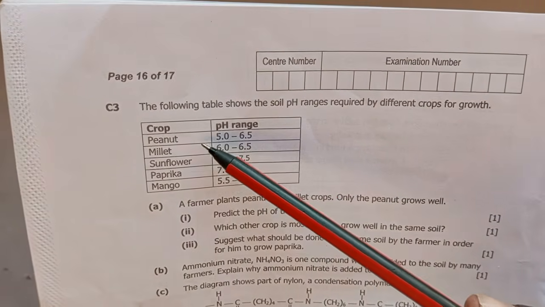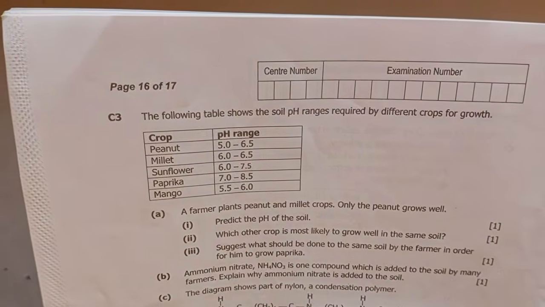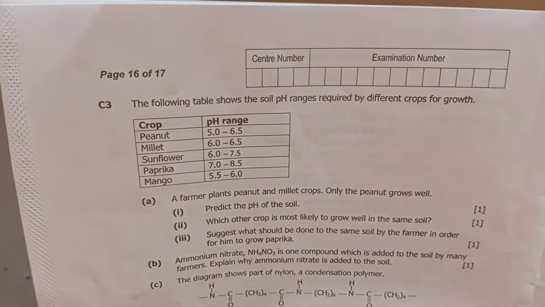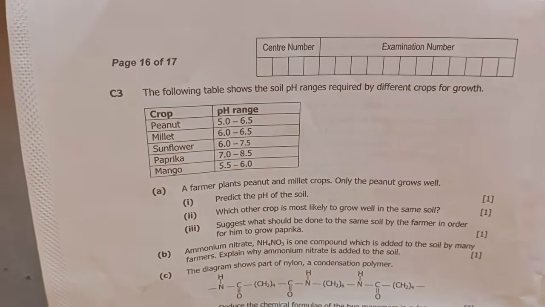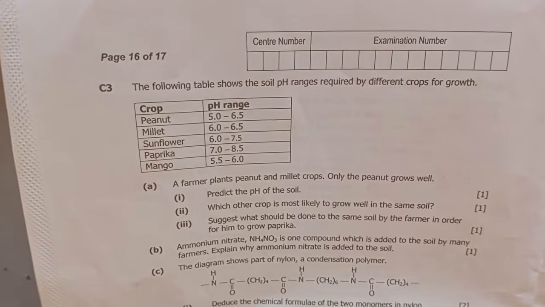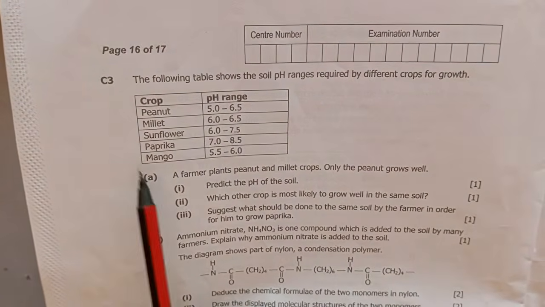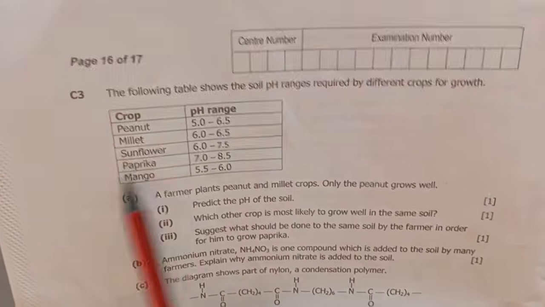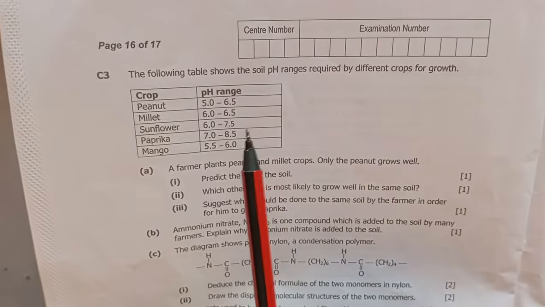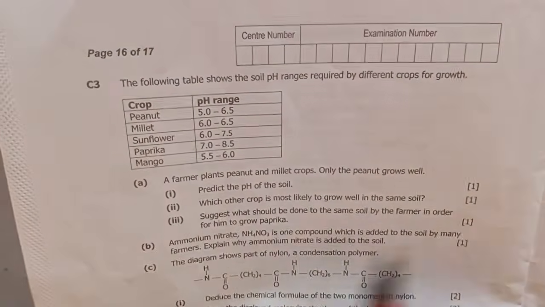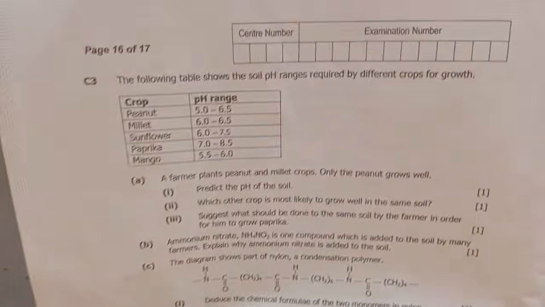So maybe we know what a pH is. A pH is used to determine the alkalinity or acidity of a substance. In this case, we are talking about a range from 0 to 14, and its middle point, which is 7, represents neutrality, the neutral part of any substance.